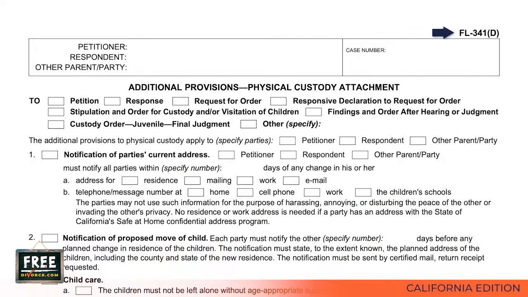What about FL-341D? This is another Judicial Council custody form that can be useful. It is called Additional Provisions - Physical Custody Attachment. Many of the provisions set forth on this form should be part of a child custody order. Read over the options offered. Check the boxes for the provisions you want included as part of your custody agreement.